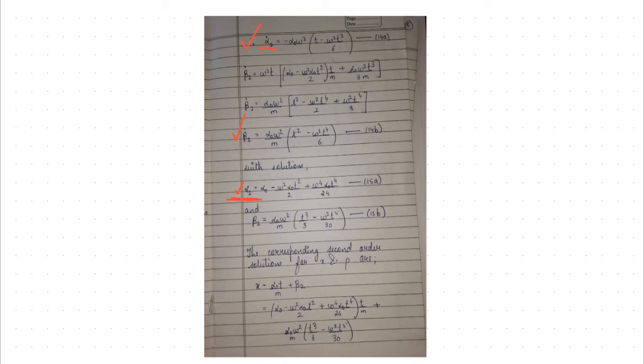Similarly, in order to get beta 2, you have to integrate 14b with respect to t. See here, that would be t cube by 3. And after integrating this term, it would be t to the power 5 upon 5. 6 into 5 would be 30, and finally you will get these terms, and henceforth you have got equation number 15b, which will give you the value of beta 2. Now you have the value of alpha 2 in equation number 15a, and you have the value of beta 2 in equation number 15b.